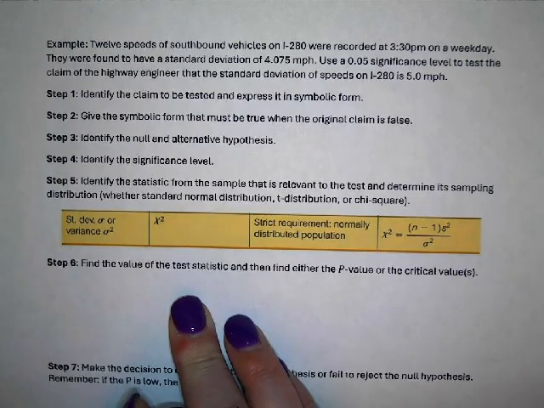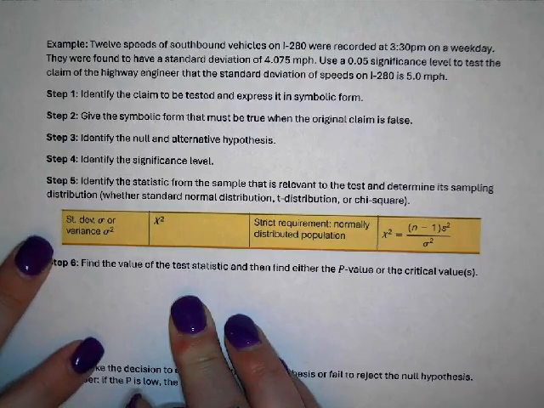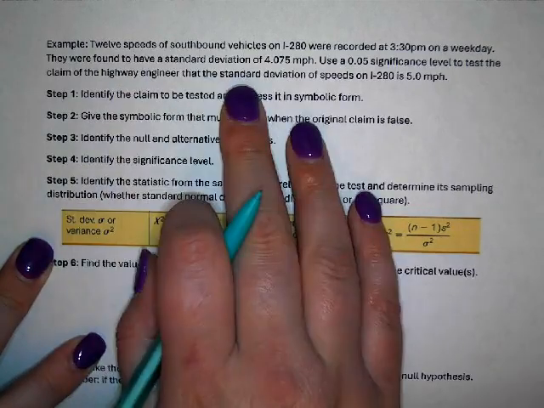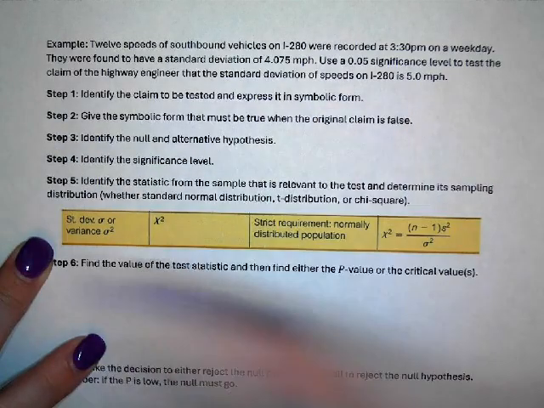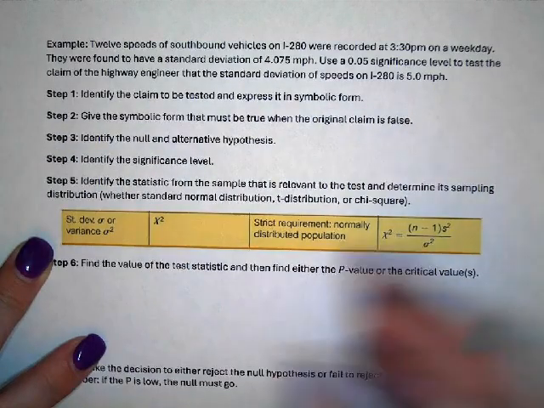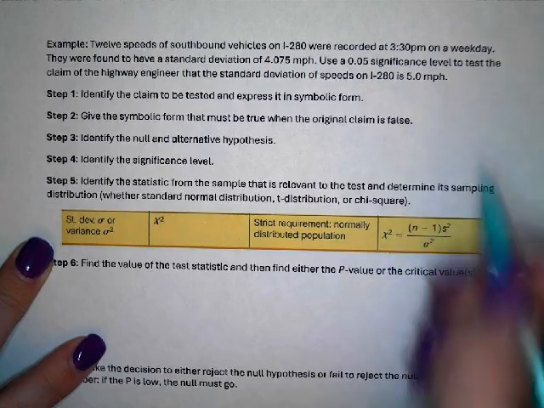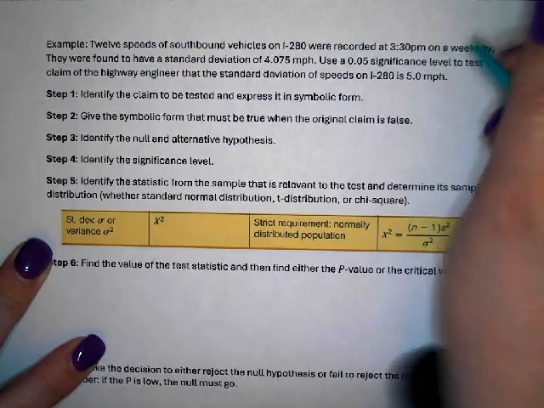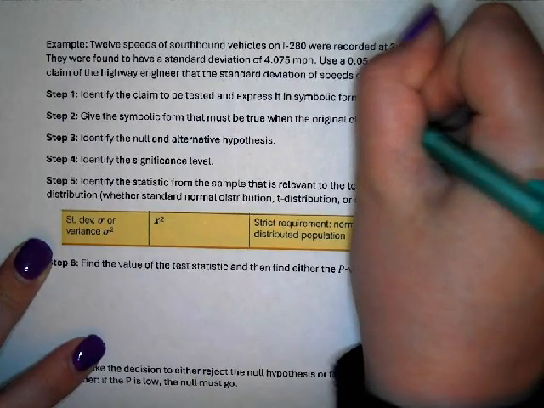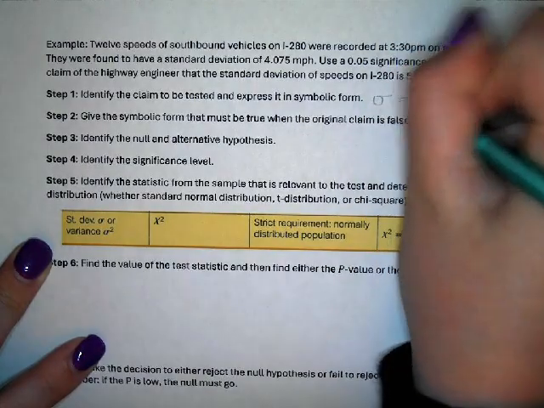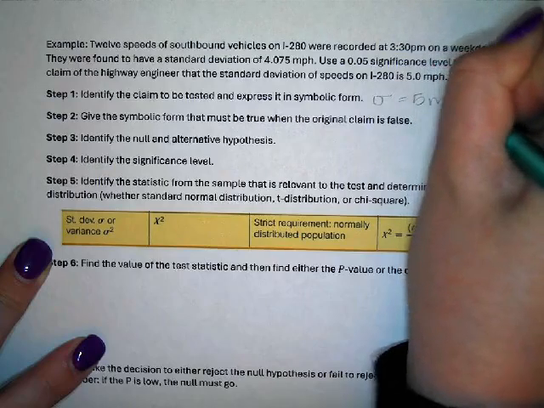So the highway engineer said that the standard deviation of all speeds on I-280, or the population on I-280, is 5 miles per hour, and they use the word is, and so that's an equal sign. So they're saying that sigma is 5 miles per hour. And so the opposite of that would be that sigma is not 5 miles per hour.